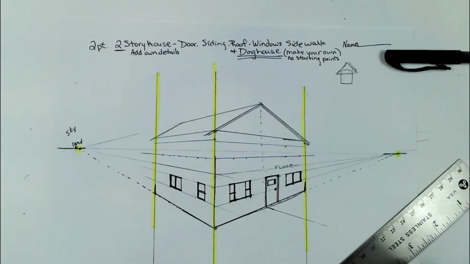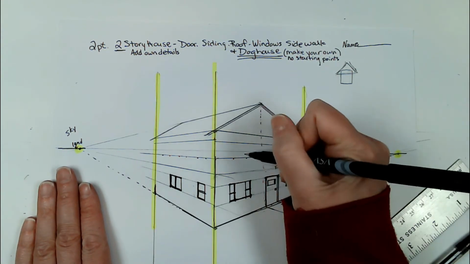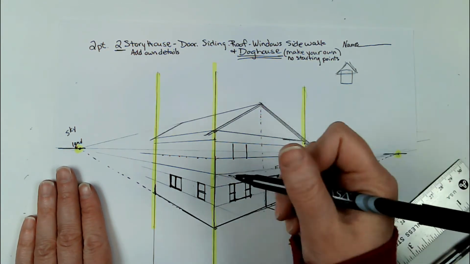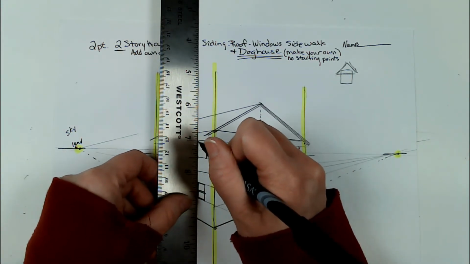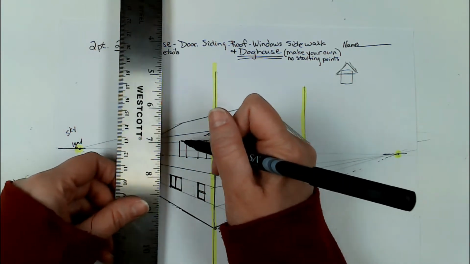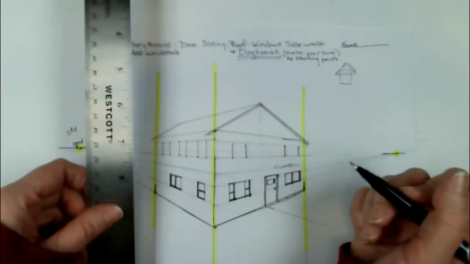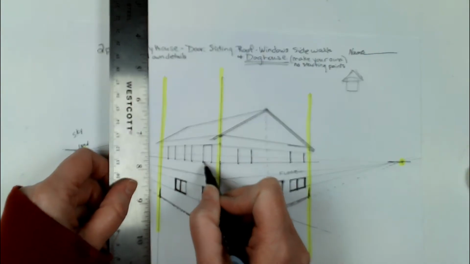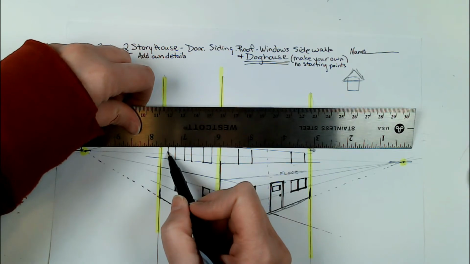So now I have the windows started, and these are going to be vertical windows, or sides for our windows. They have different sizes, different amounts. Give myself a guideline for the halfway. See, these are all matching.